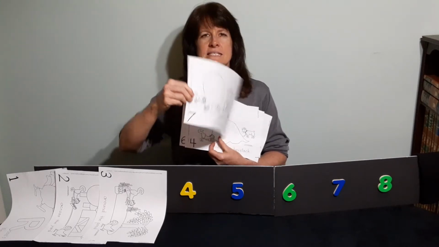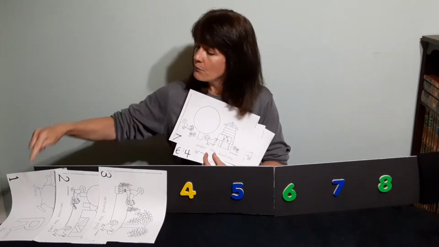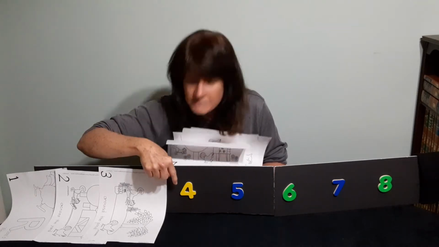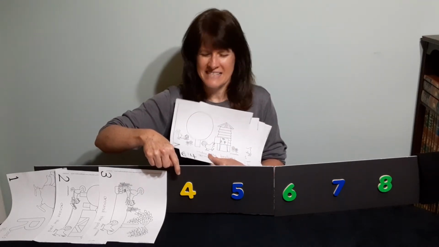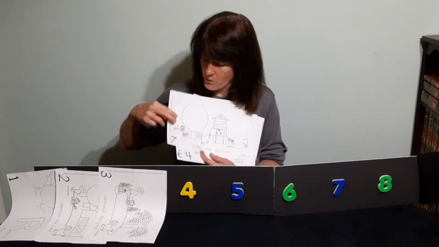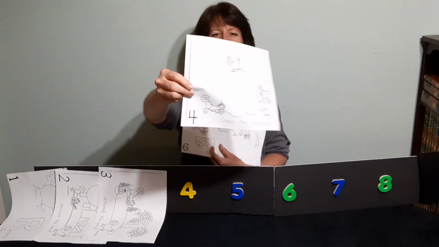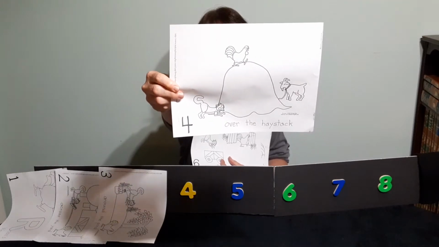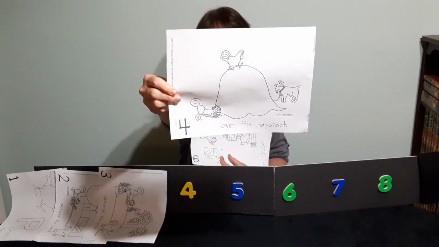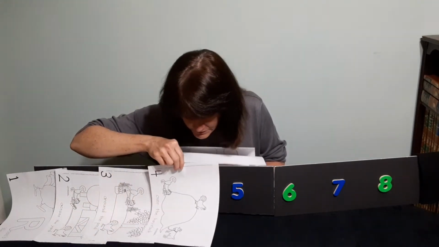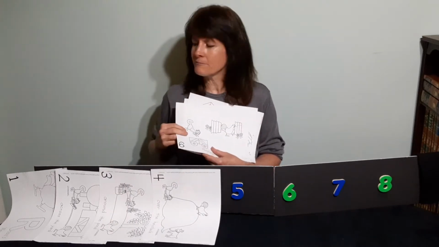Oh, this one says 7. 1, 2, 3, 7? That doesn't sound right. I need to find number 4. Let's look. Here we go. Number 4 says, Over the Haystack. There's page number 4 that we need for our book.